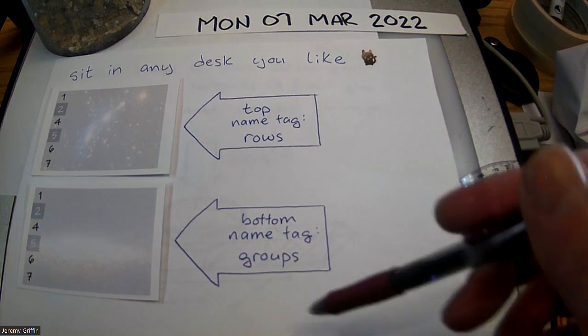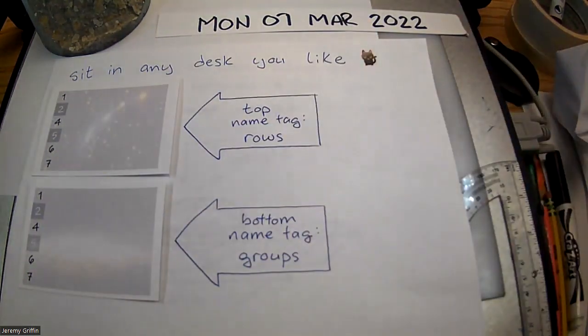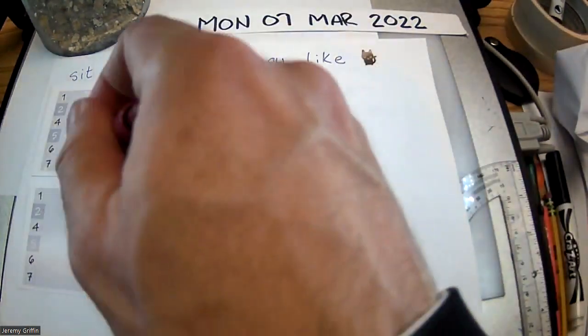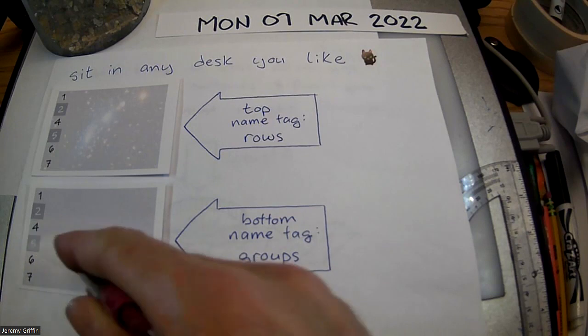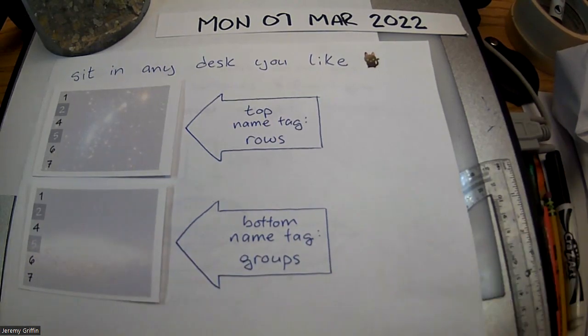Find a desk. We're gonna have a two name tag system. So some days we might be in rows, some days we might be in groups. I've always liked to do groups. We just haven't yet because COVID's been pretty bad the last couple of years, but it looks like it's pretty well over. So yeah, we get to do a group project. So on the bottom name tag, when you're happy with the desk that you have, go ahead and write your name in there.